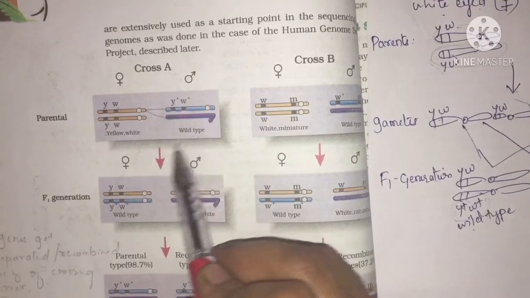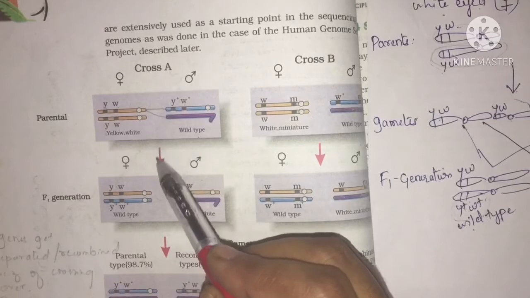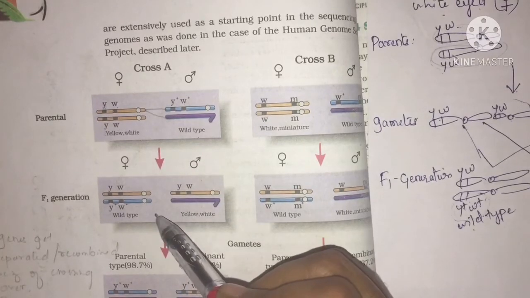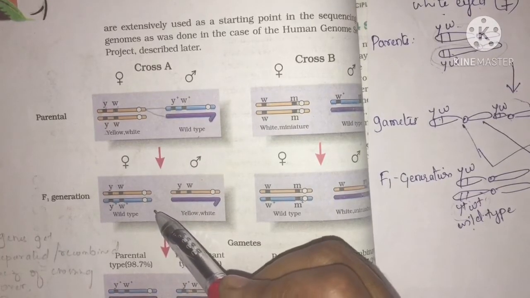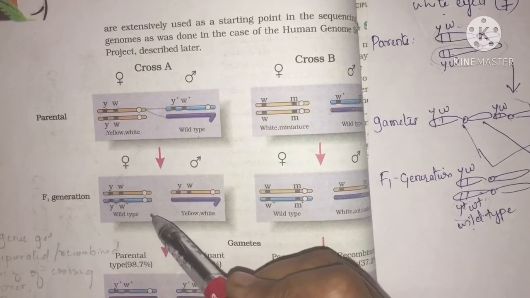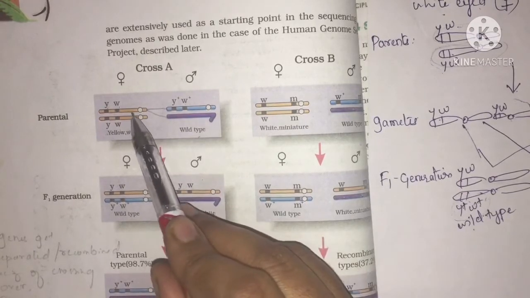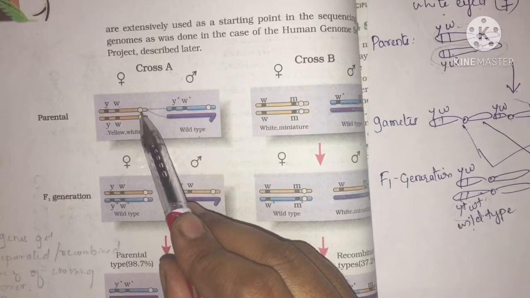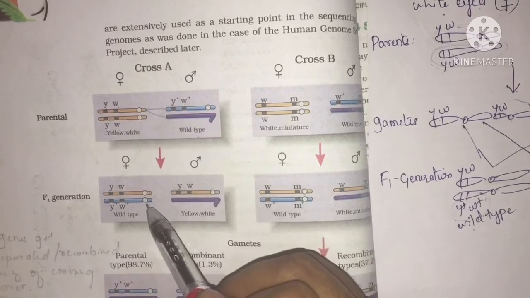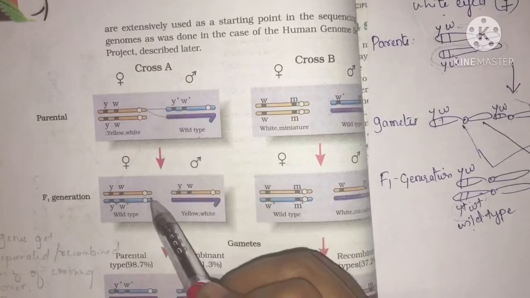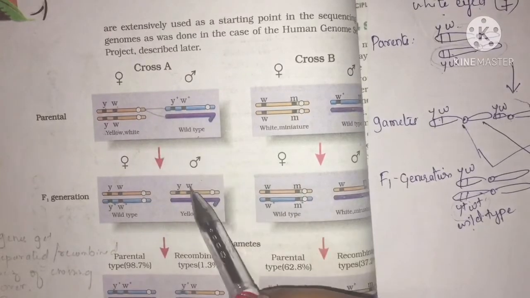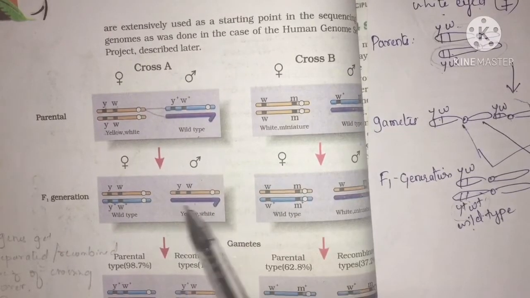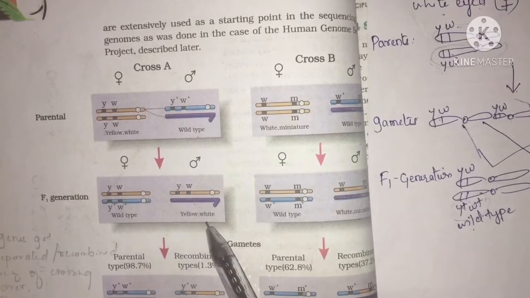What they did is jump directly to the F1 generation, where they have not shown the gametes. So when we find the F1 generation, we took one, because both are similar. yw is crossed with y+ w+. We got this, so one is wild type and another one is yellow white.